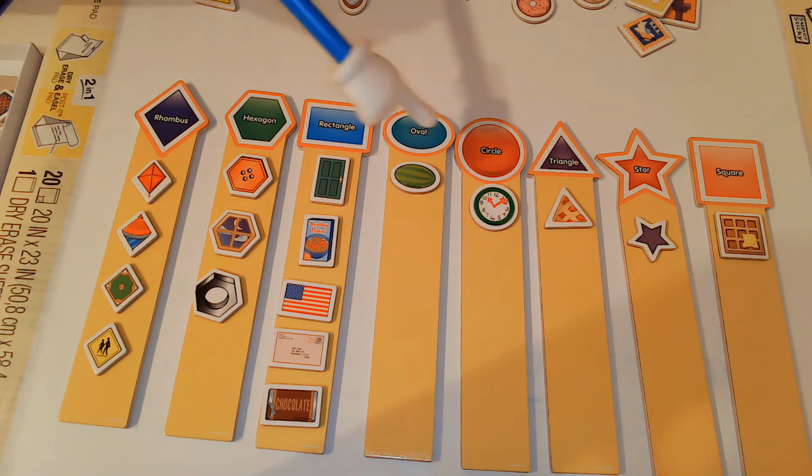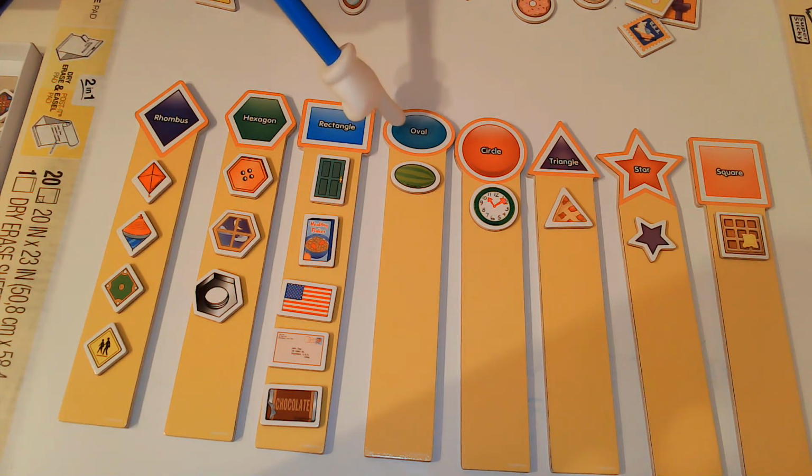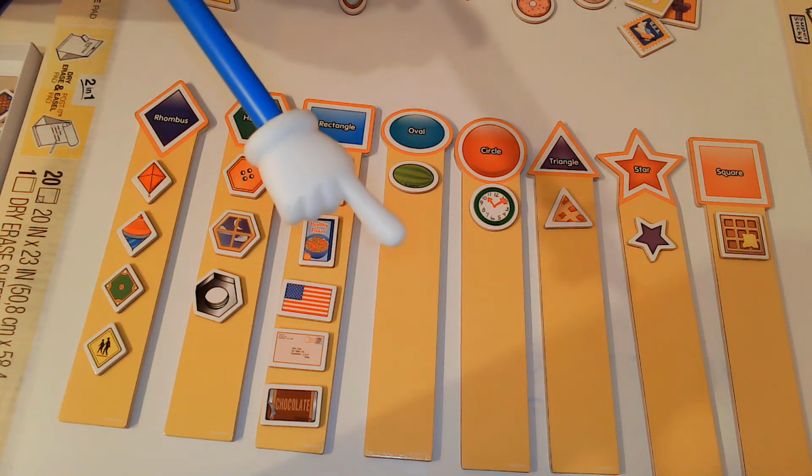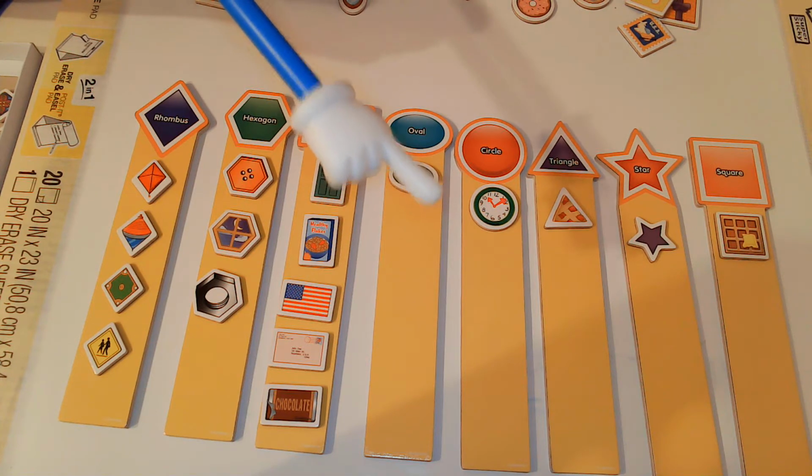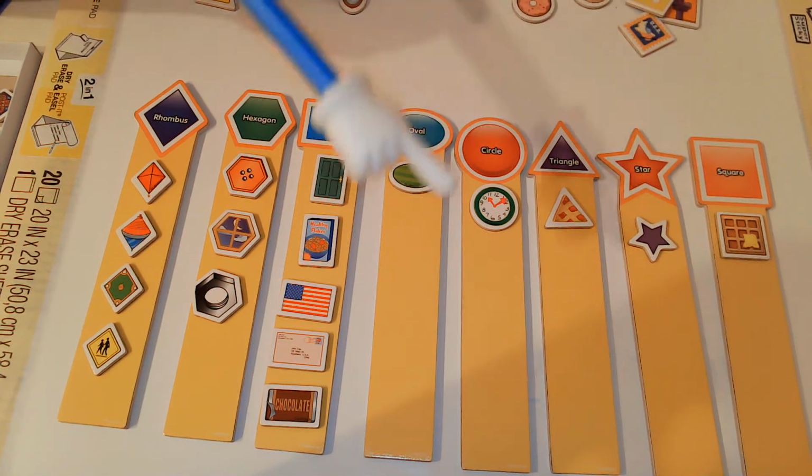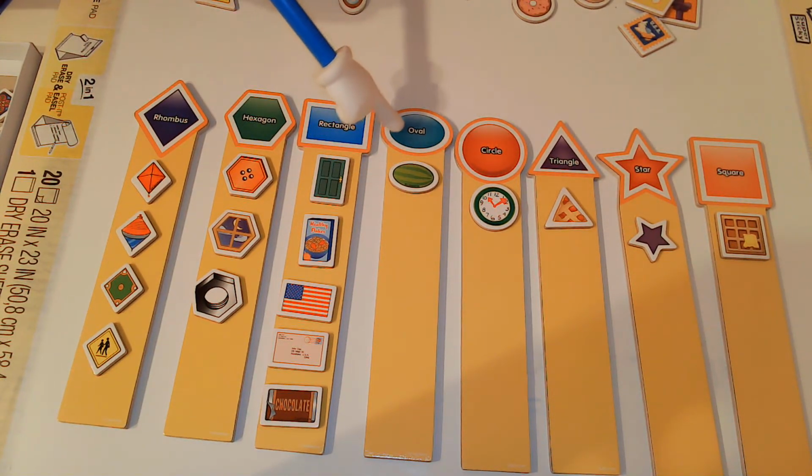Great job. So we're going to move on. We're moving to the oval. And remember, if Miss Bacon's going too fast, you can pause the video. And then when you're caught up, you can push play and keep going. We're going to talk about an oval.